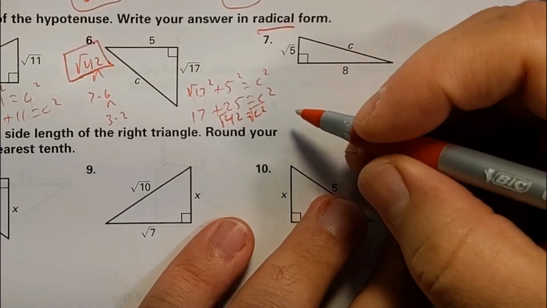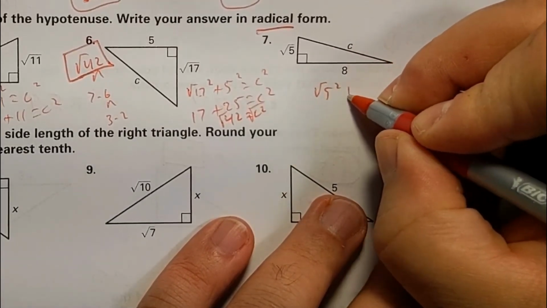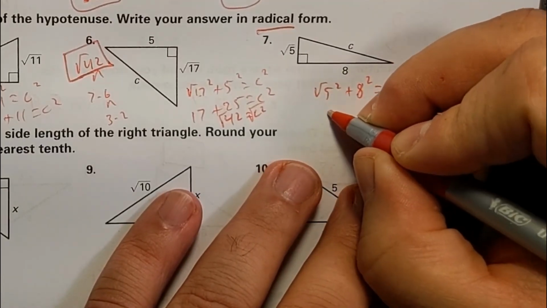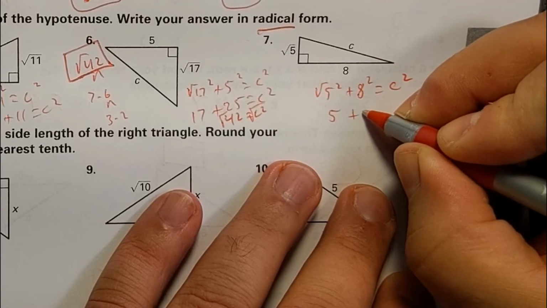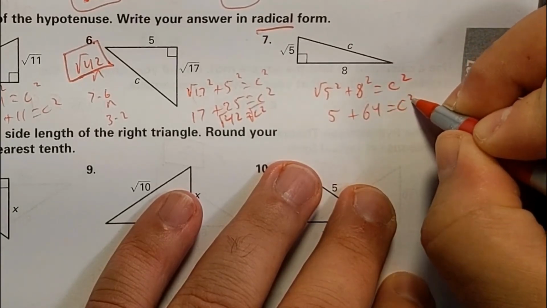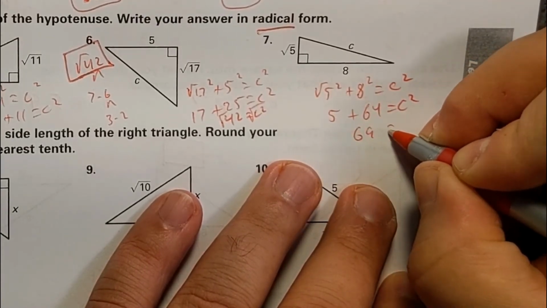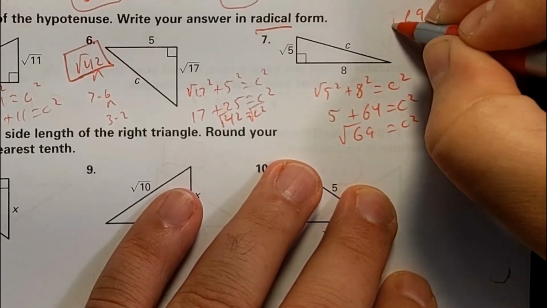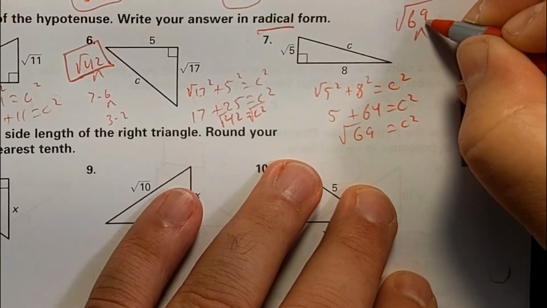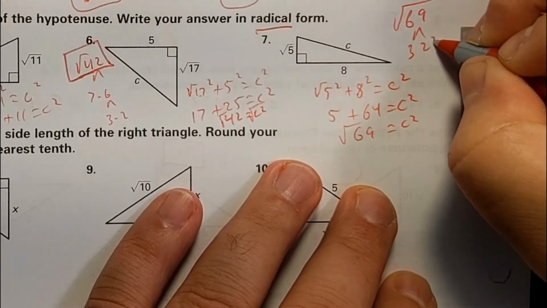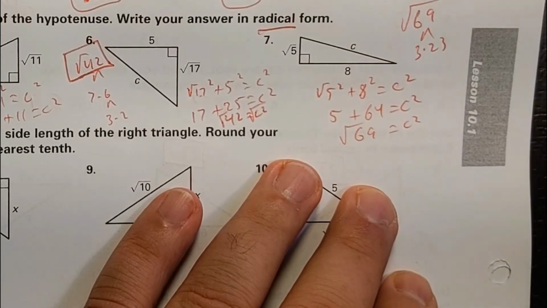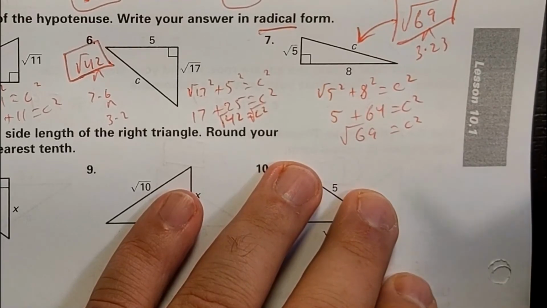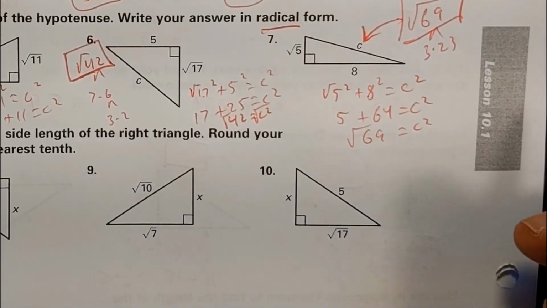And then the last one of these three, square root of 5 squared plus 8 squared. The square root and the square cancel, so this one's 5. 8 squared is 8 times 8, 64. Add those together, you get 69, and then you square root it. So if I get 69, I can divide by 3, and that gives me 23. But 23 is a prime number, so there's no pairs. That means that my answer for C on number 7 is the square root of 69.